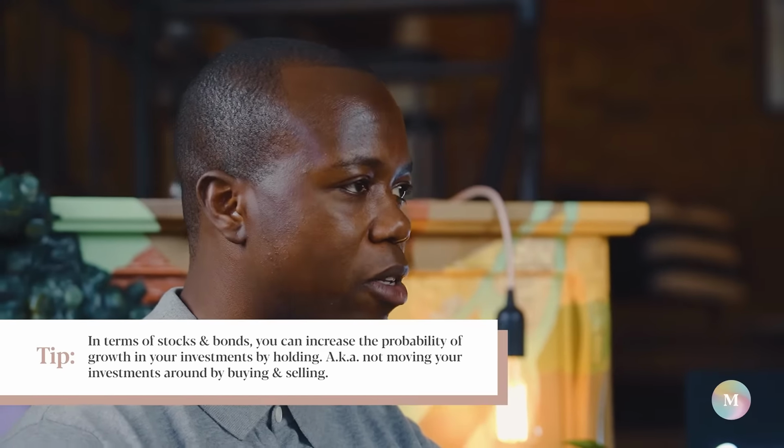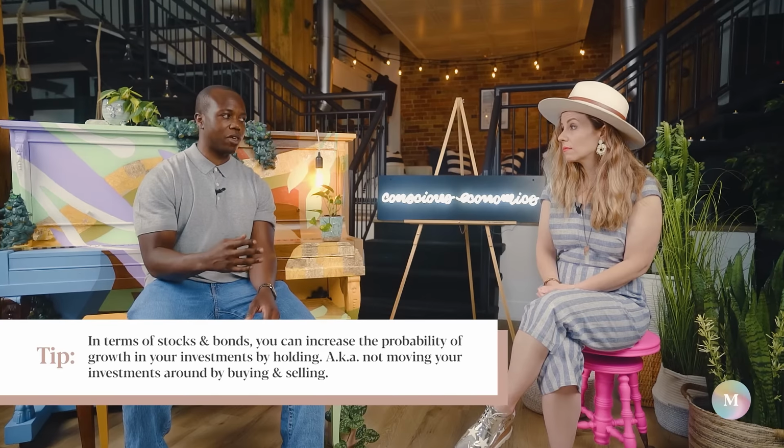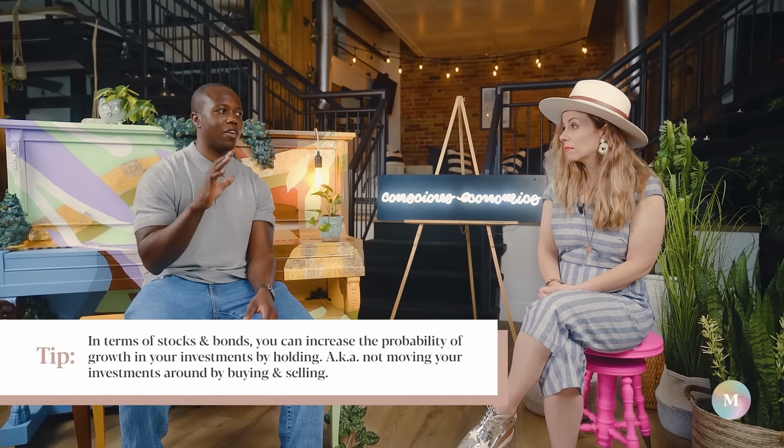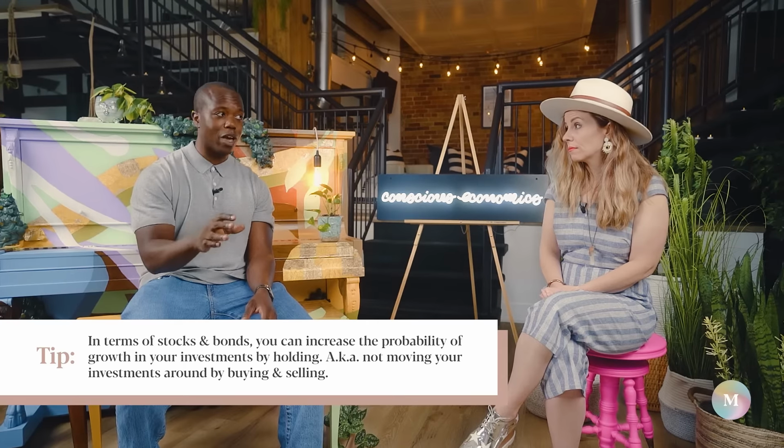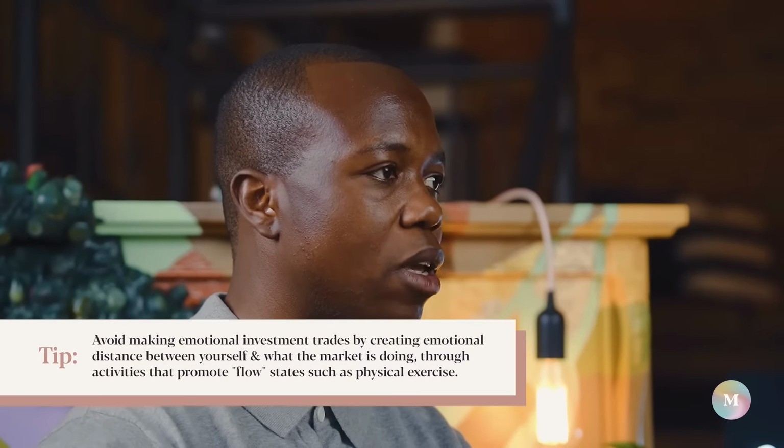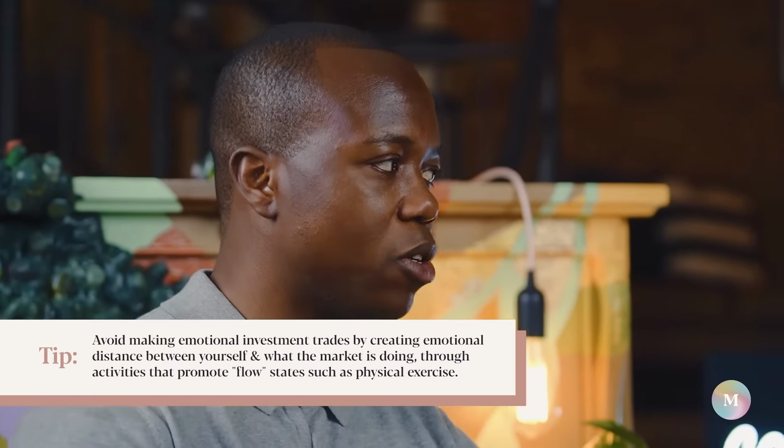When it comes to investing in the stock market, investing in bonds, investing in private businesses, the fundamentals of doing that, like the technical aspects of doing that, are pretty simple. There's so many books on it. In terms of investing in stocks and bonds, what will increase your probability of getting the most returns is staying in the game and not moving your investments, not trading. And to do that, you need to create some emotional distance between yourself and what the market is doing.